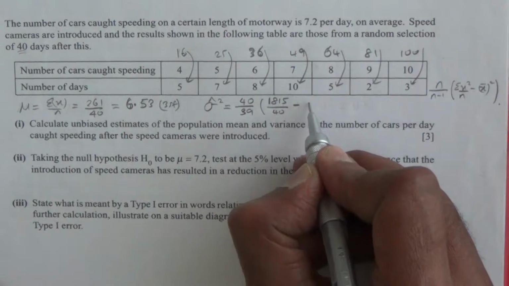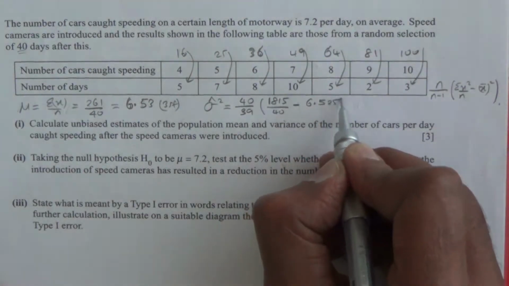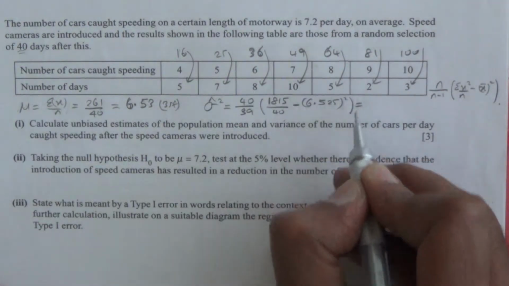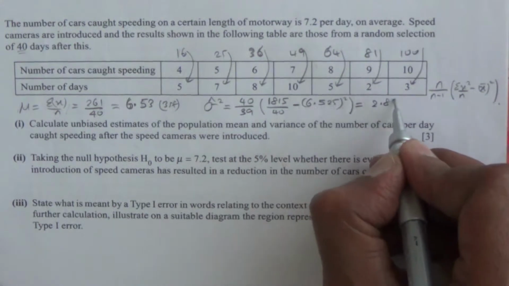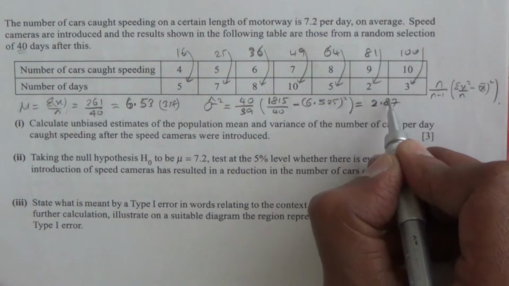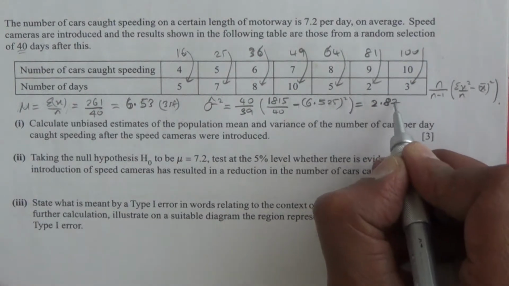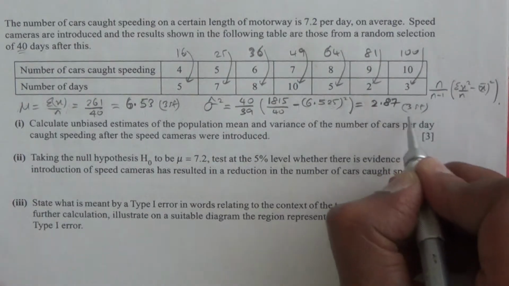The mean that you just calculated, 6.525 to the square. Do that in your calculator. You should be able to get 2.87 and something. But to three significant figures, we're looking at 2.87. So that's an unbiased estimate of your population variance.